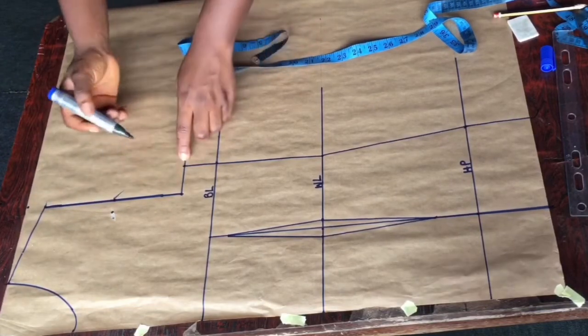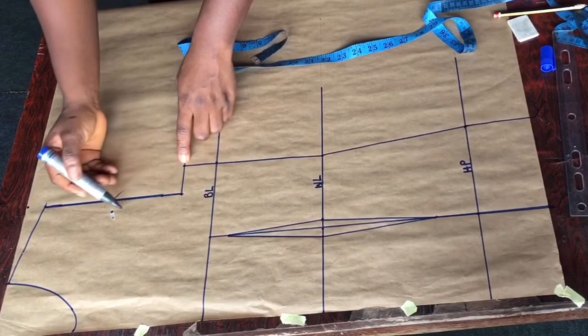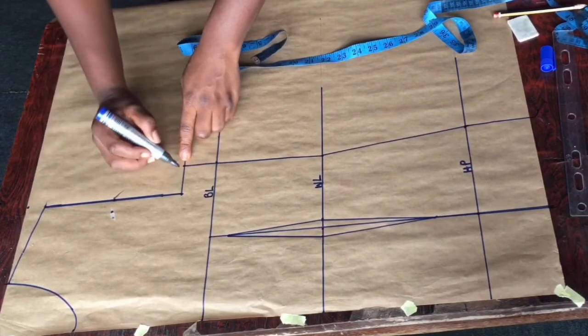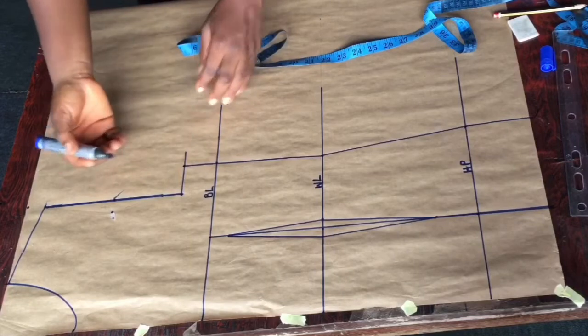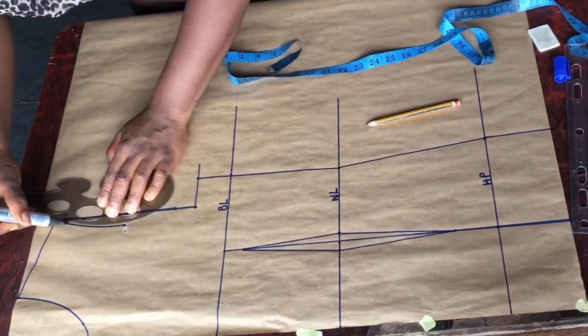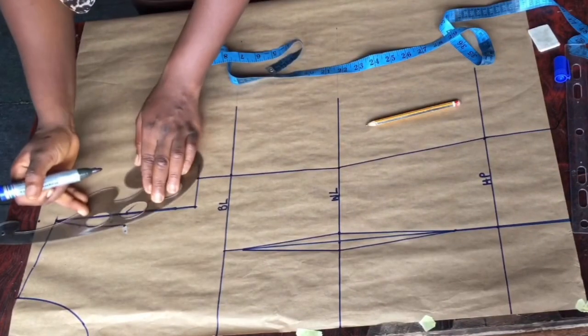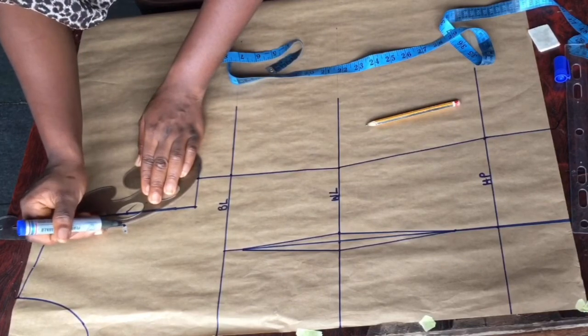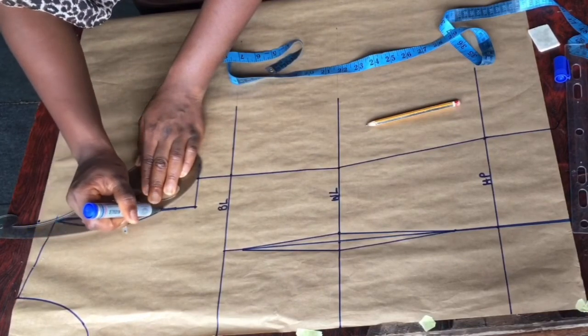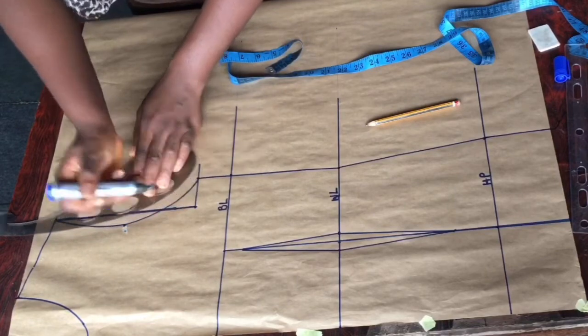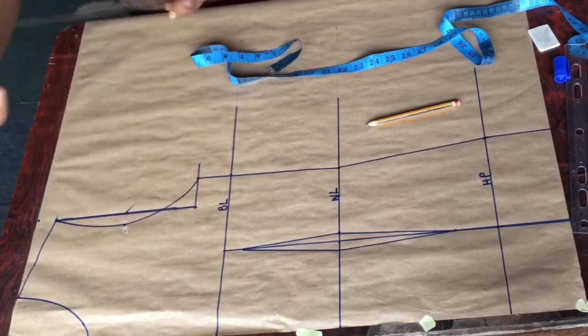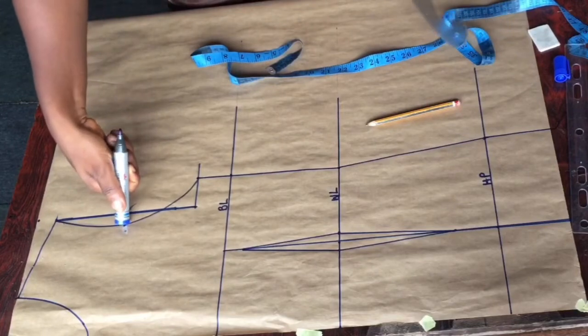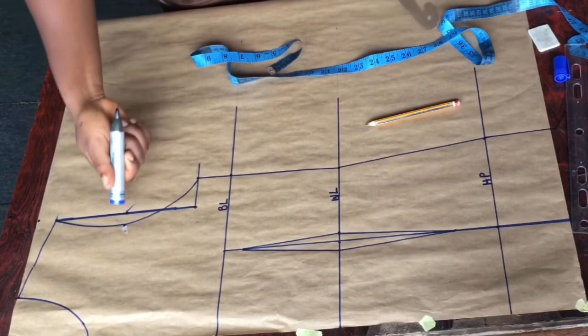So now I'm going to connect it to my point there. As you can see, I'm going to connect it with my curve. So I am connecting it like this with my curve. If you don't have a curve ruler, you can as well use your freehand sketch to trace it to that point, as you can see. So now our armhole is done.